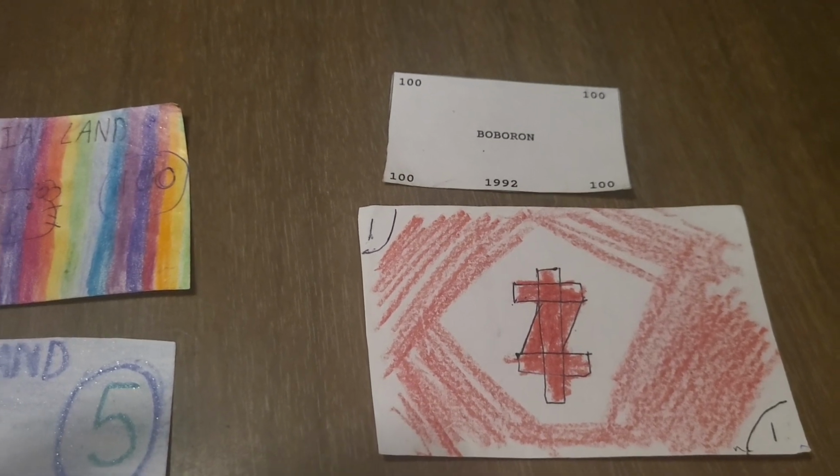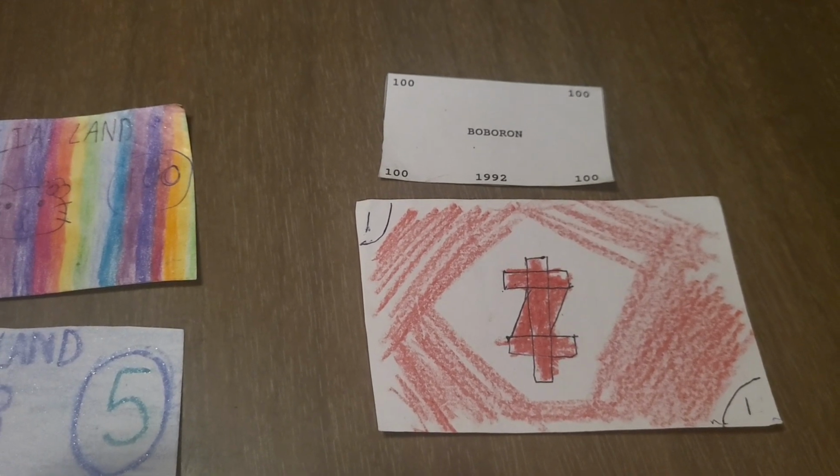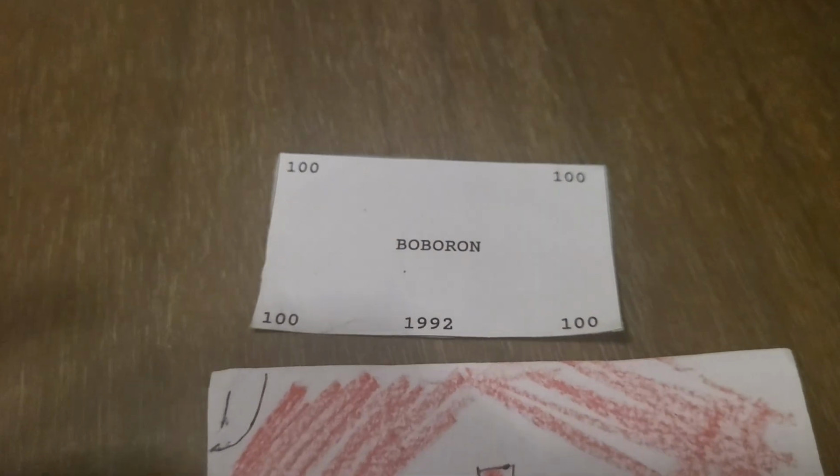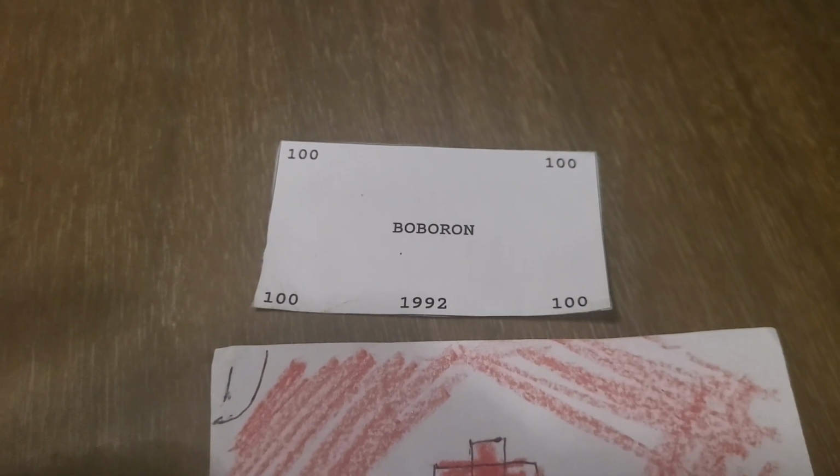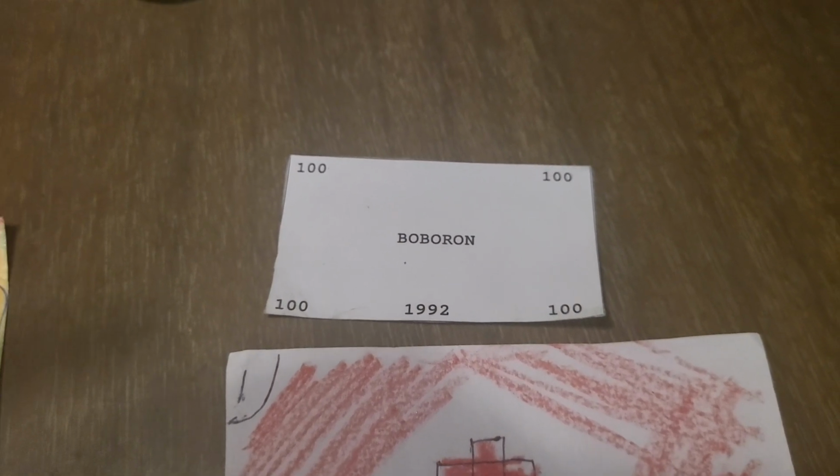And all these currencies experienced inflation and deflation for various reasons. In fact, this one has its own story that you can look up in the encyclopedia if you're interested.